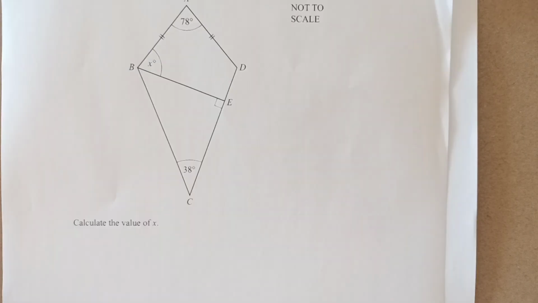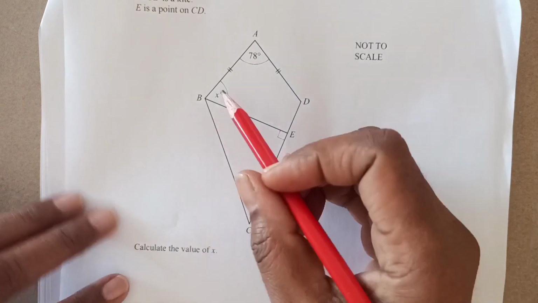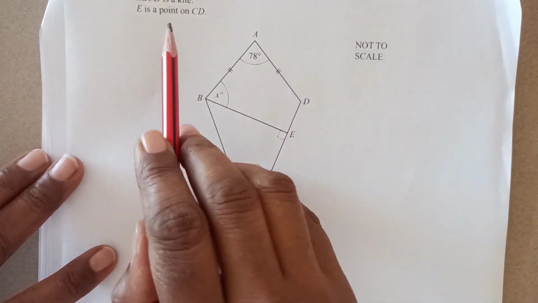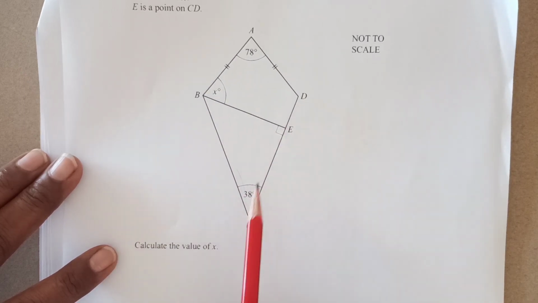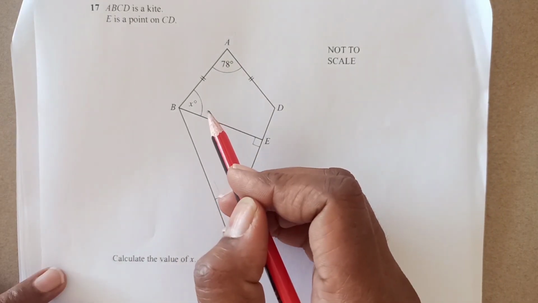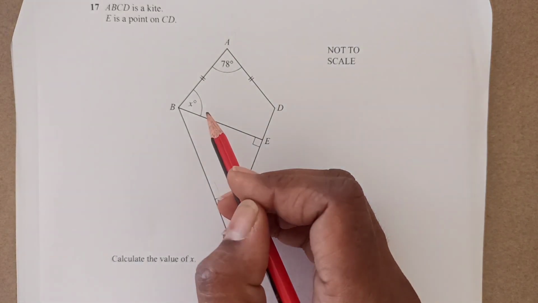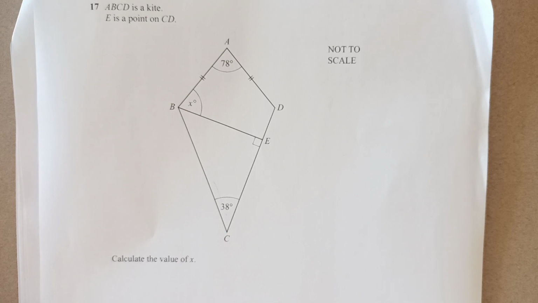Let me search the question. So number 17 is here. We have a kite here in this shape ABCD. E is a point on CD. There is some point on E. Calculate the value of x. So we are looking for the value of x, right? So for this one, let's see how we can do that.